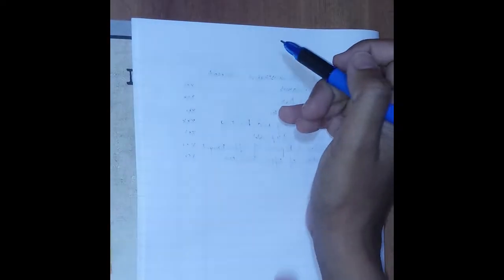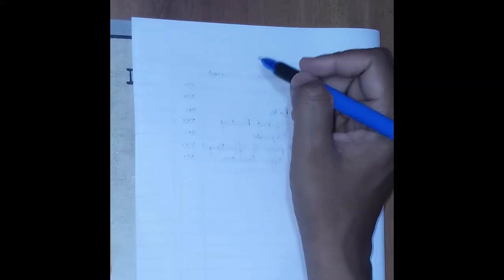So before getting into the format of the cost sheet, we will go through the concept behind the preparation of a cost sheet.